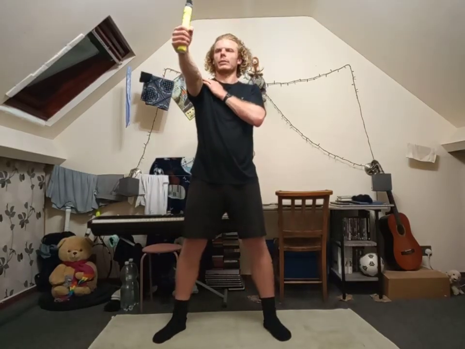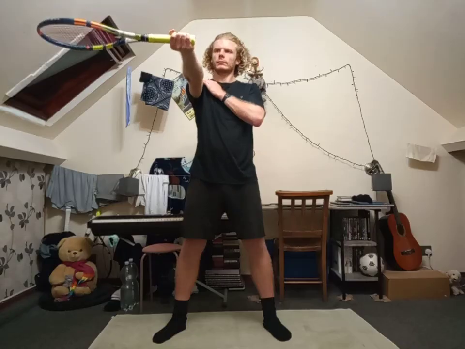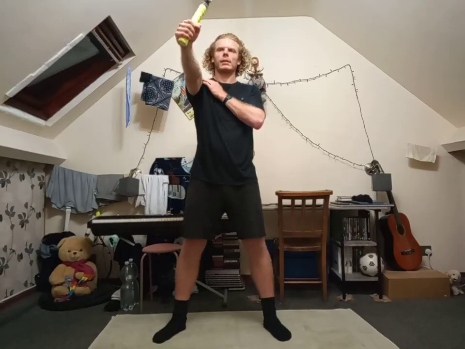Now we're doing the harvester auger. Take the racket from the top, lift it up, and bring it over. Again in, and down. And another time.